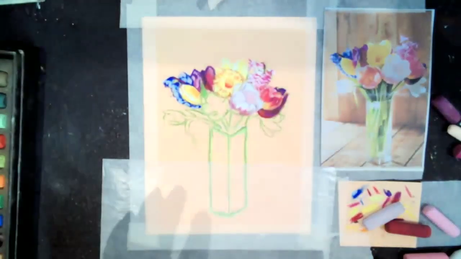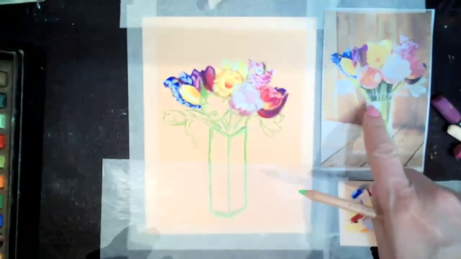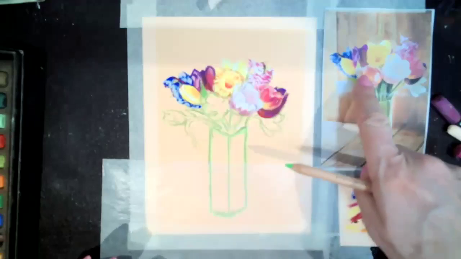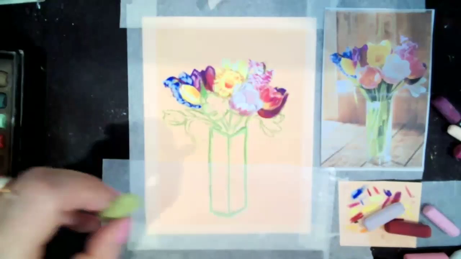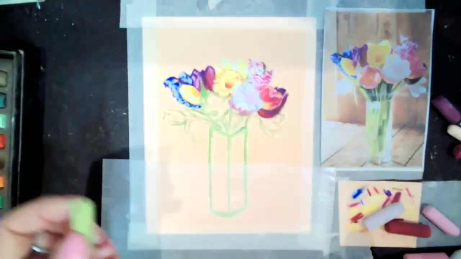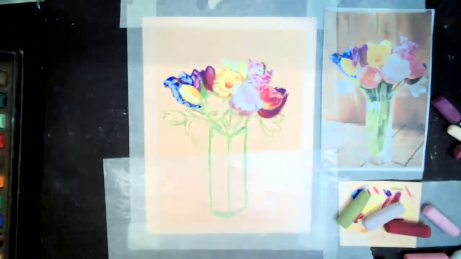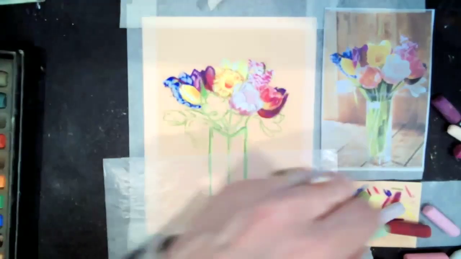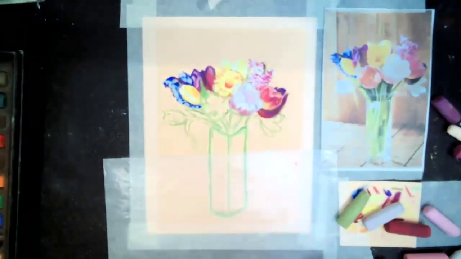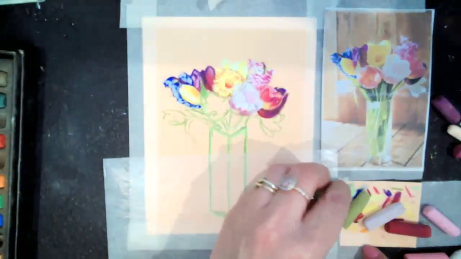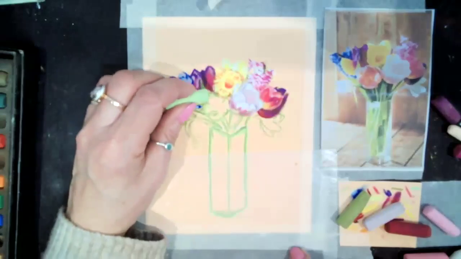So again, we're looking at the different types of colours of the greens. Some of them are yellowy green, some of them are sap green. That was quite a mossy green. Just test your colours out and see what you've got. That's very, very pale. So I'm looking for more of a yellow green. That was a bit more yellow green.